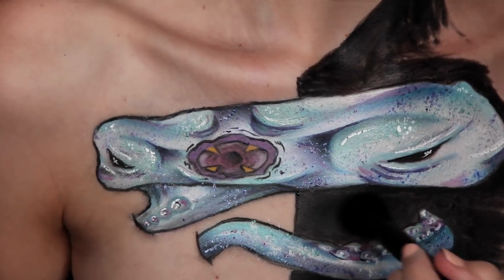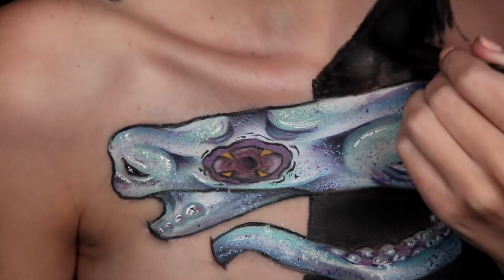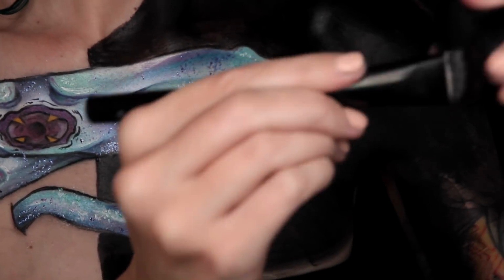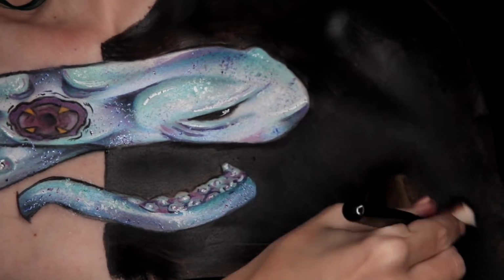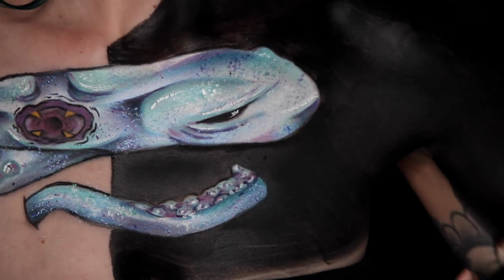Remember, this illusion is only going to work in one specific pose, so you don't even really need to paint the whole side of your body or your back or anything, because you just need to black out what is going to be in frame of your picture or your video.